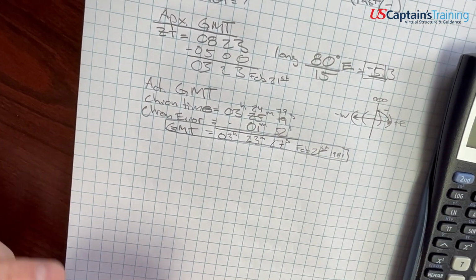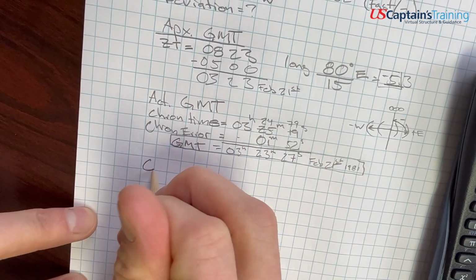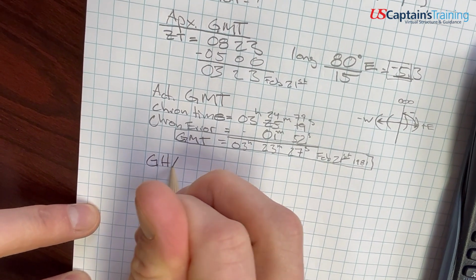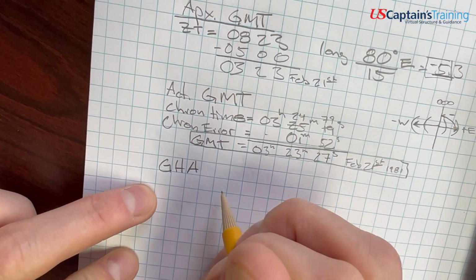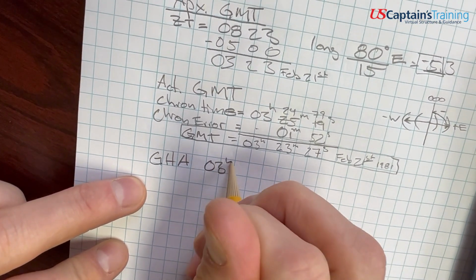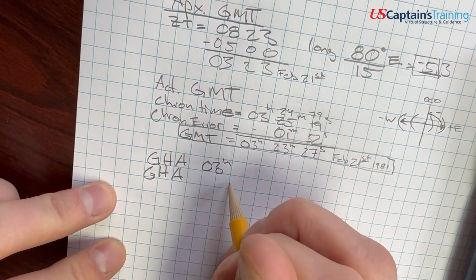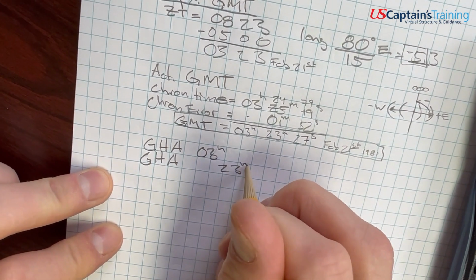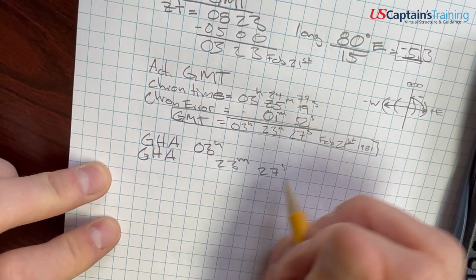Now we can get the GHA, or Greenwich Hour Angle. We'll get that first for 03 hours. And then we'll go into the increments table and get the GHA for these 23 minutes and 27 seconds.